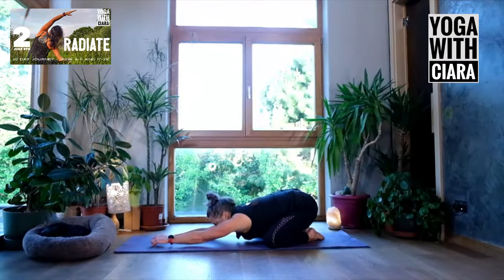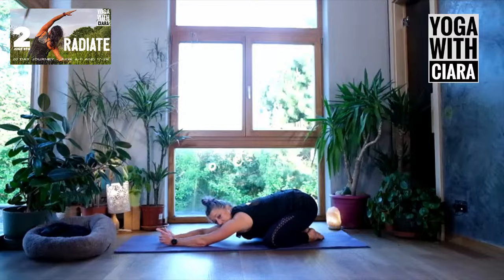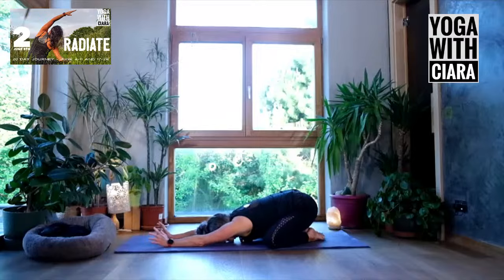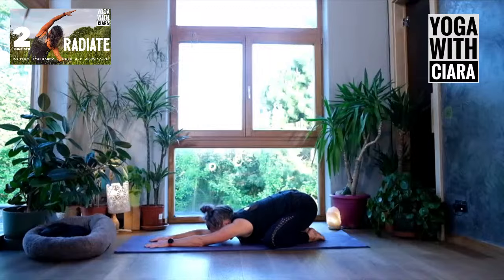Have your arms really long in front of you if that feels comfortable for your shoulders, and drop your head down into a child's pose. And then really, if it's comfortable for your shoulders, walk your fingers as far forward as you can, imagining that your armpits are going to come down towards the floor.